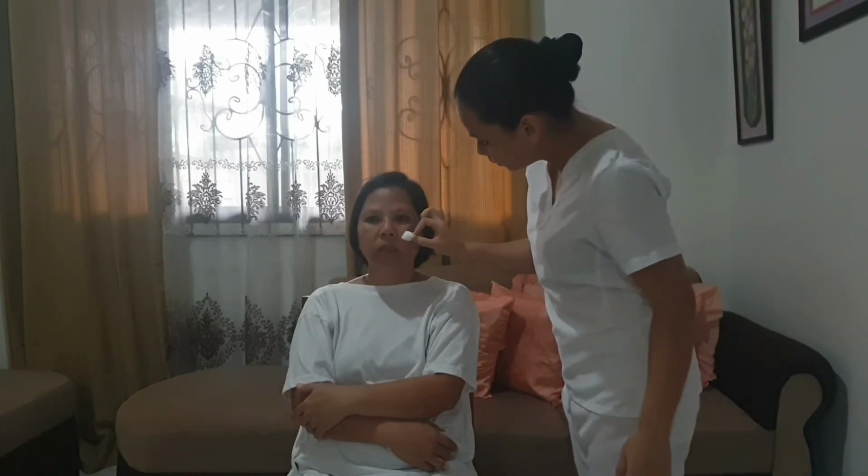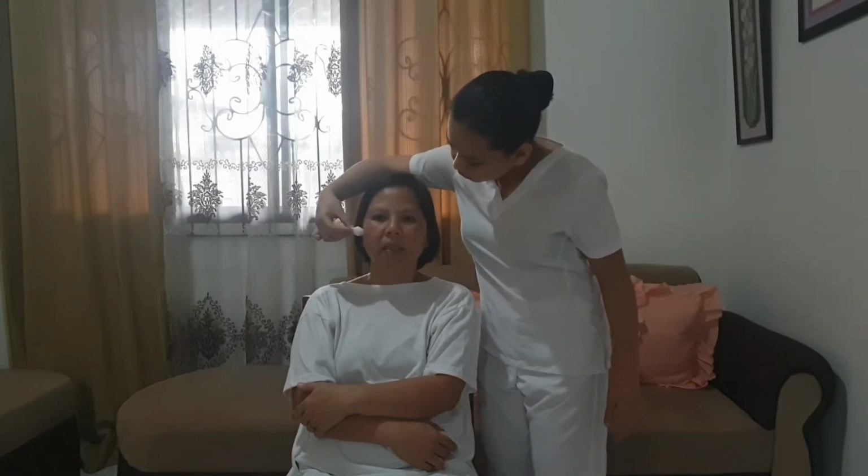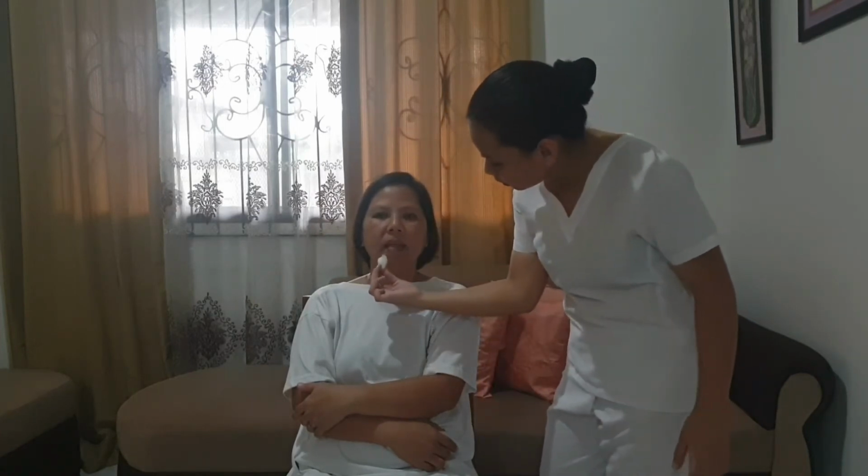What we're going to use here is the wisp of cotton. So Rachel, tell me if you feel it once again. Okay? Tell me if you feel something light. It's a light. Light. Light. Light. So the next one is to check for the corneal reflex.